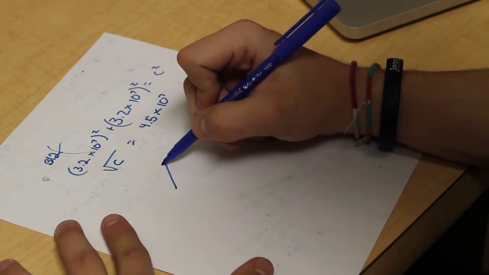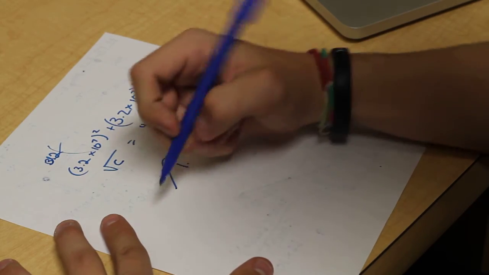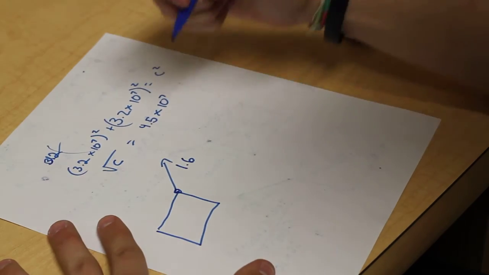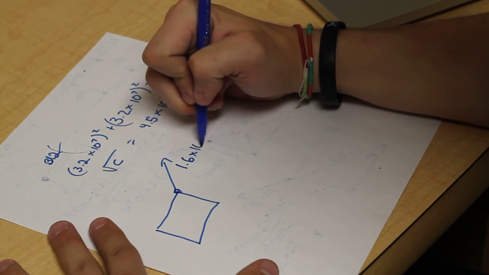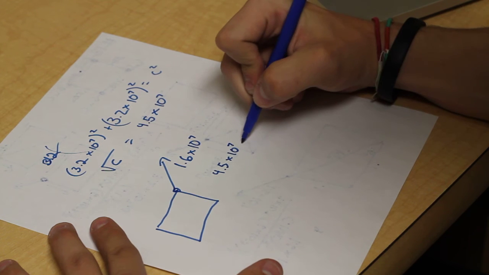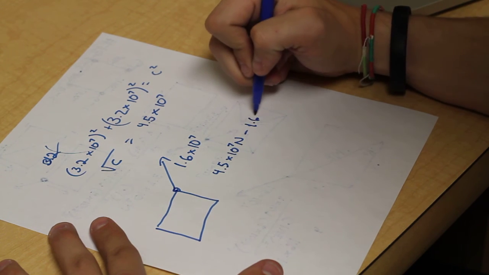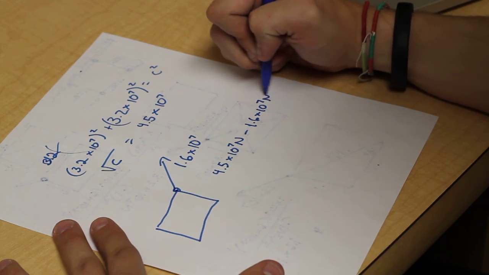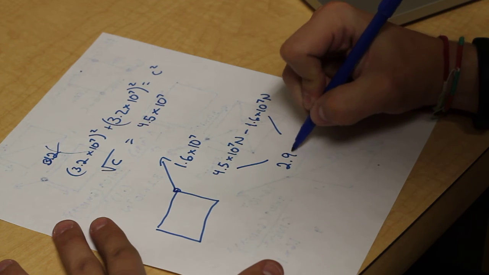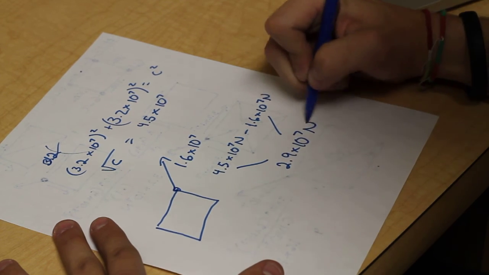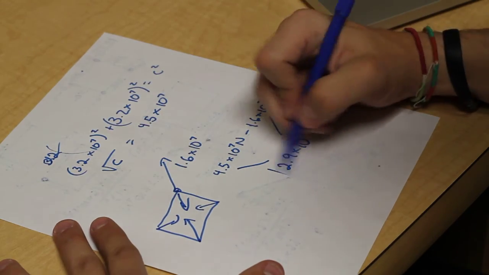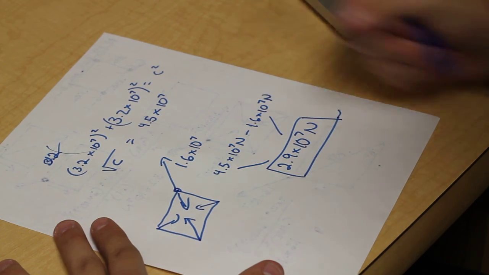However, you also have this vector going this way, so you're going to want to subtract this. Let me redraw that so you know what I'm referring to. You're going to want to subtract this 1.6 times 10 to the 7th. So we're going to get 4.5 times 10 to the 7th newtons minus 1.6 times 10 to the 7th newtons. And the final answer, these are going to give you 2.9 times 10 to the 7th newtons, all towards the center. This is the magnitude.